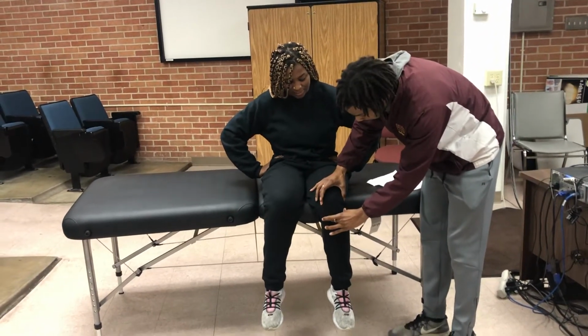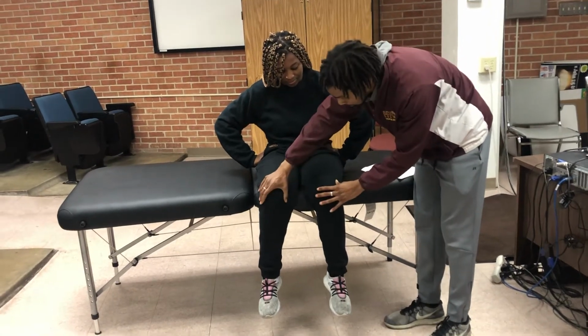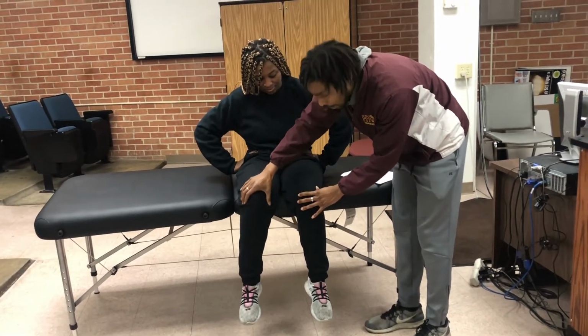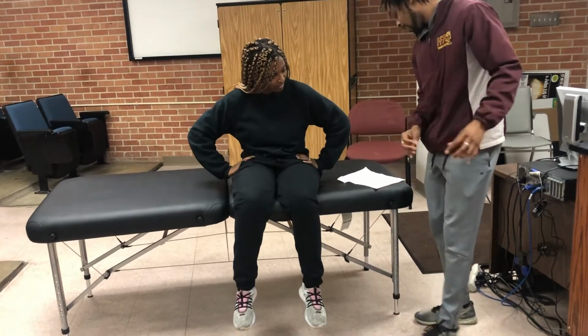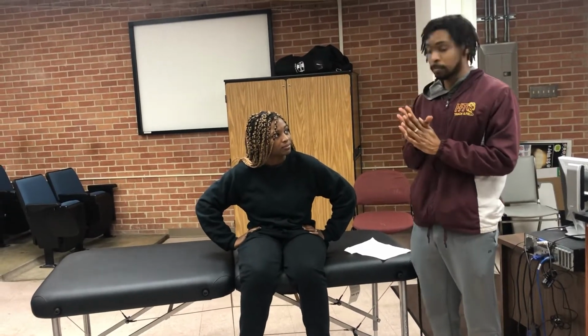There's probably a little swelling compared to this leg. This leg feels a lot skinnier. And now I will start with the special tests. I will start with the active range of motion.